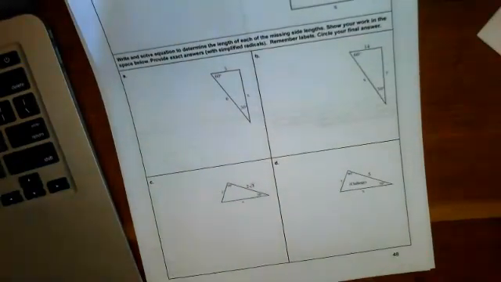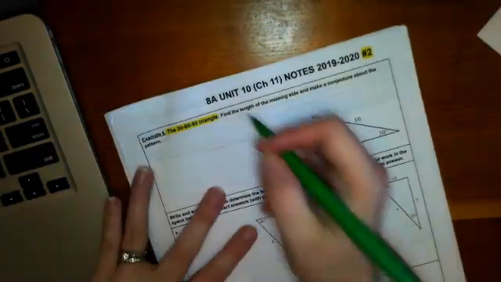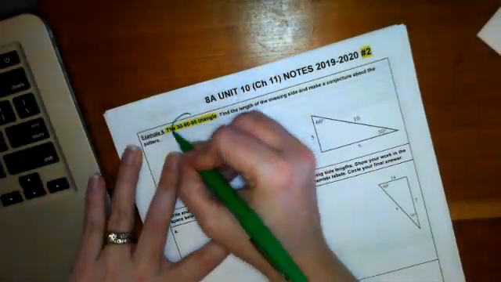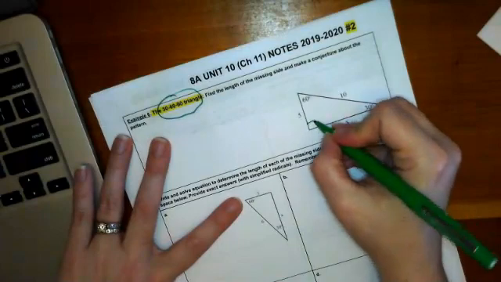Let's go on to page 48. We are in the home stretch. We're almost done here. Okay, we've got our second special triangle, and this is a 30, 60, 90 triangle, okay?